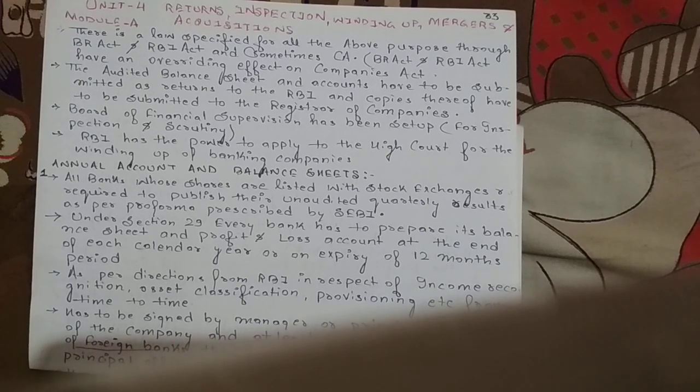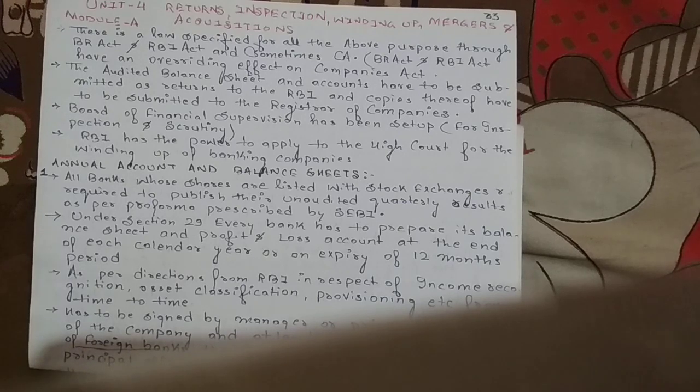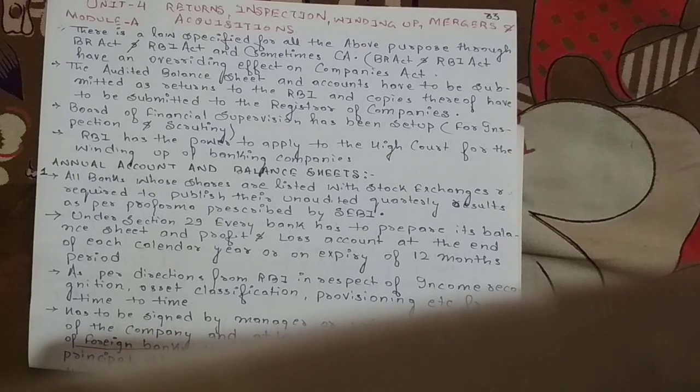So what is returns? The returns are nothing but to inform that something is complied with. For example, as in the previous chapter we have read that the bank has to file a return of many things like the savings bank account amount, the fixed deposit amount, and the reserves or the assets. They have to file a return periodically or annually as prescribed by the RBI. So this is returns.